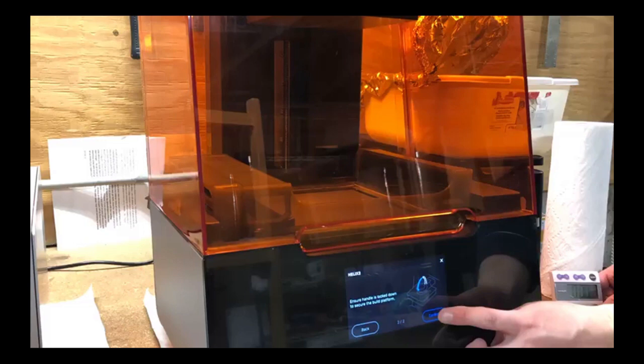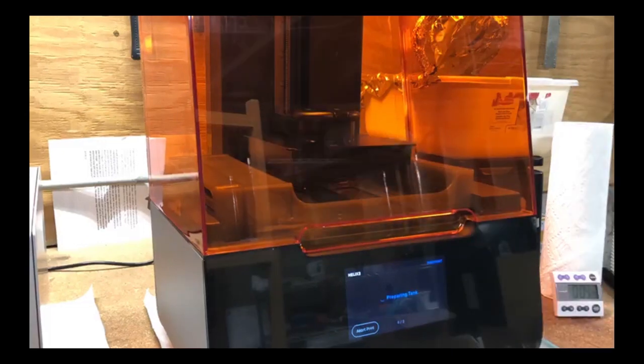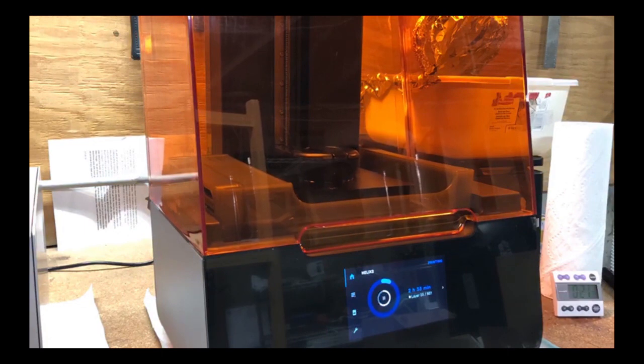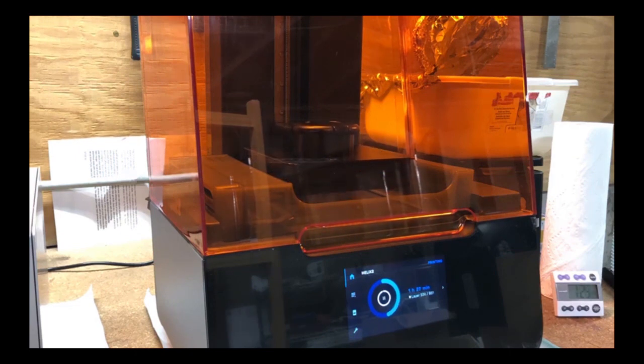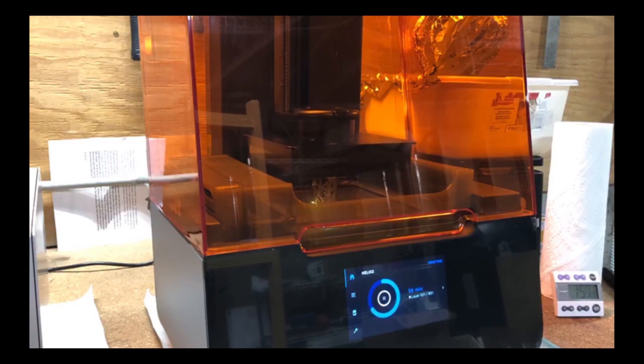Now I want to show you guys a really quick time-lapse video of the printer. There you go. This print actually took 2 hours and 44 minutes. Because we're using clear resin, you can see the lights there, how it cures the resin, and now it's popping back up. So it's a very quick print.